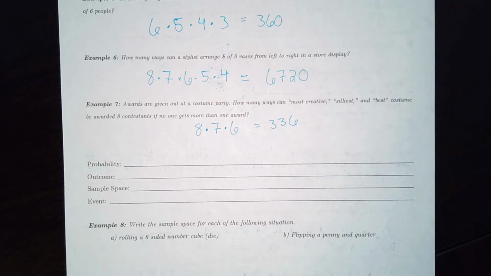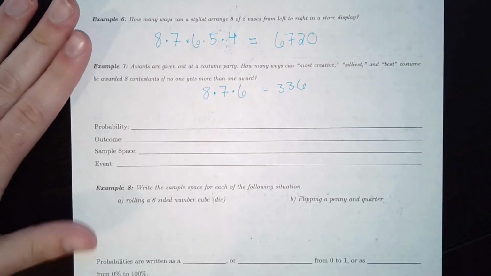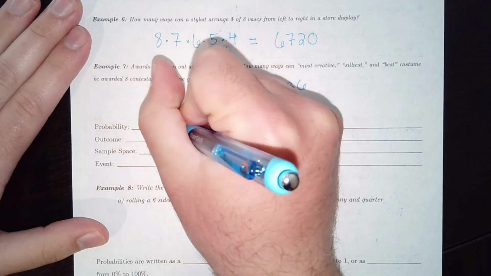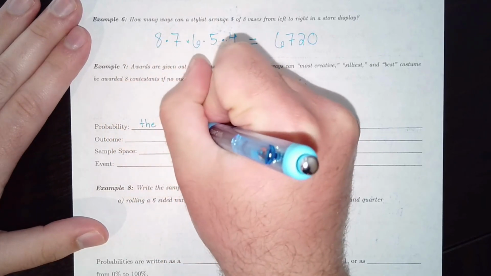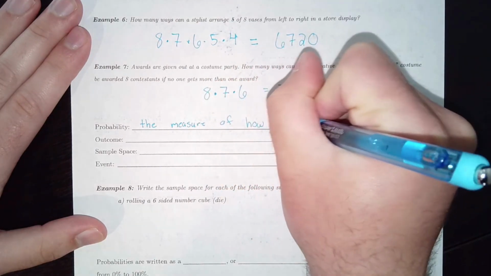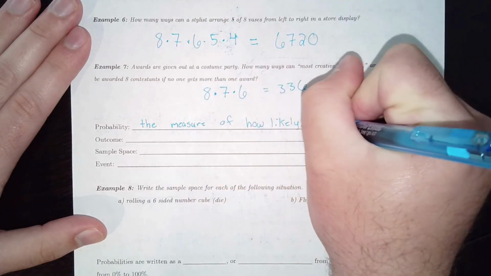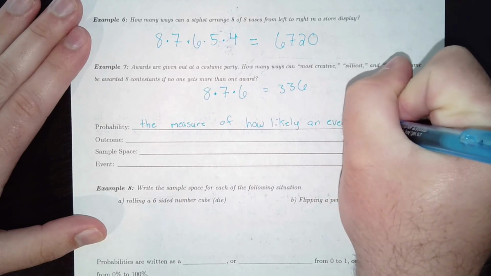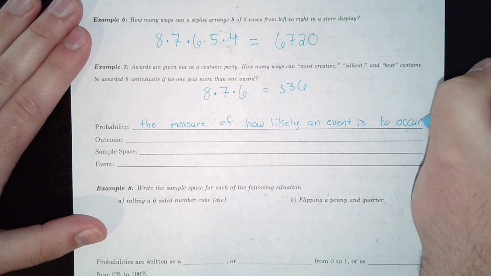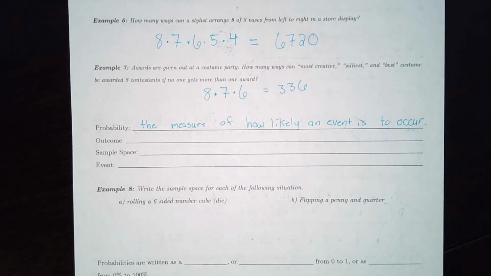That's going to become important when we start to talk about probability. Okay, I'm sure you've heard that term probability before, but let's give a definition here for it as well. So probability is the measure of how likely an event is to occur. So in other words, how often is it going to happen out of the total possibilities?